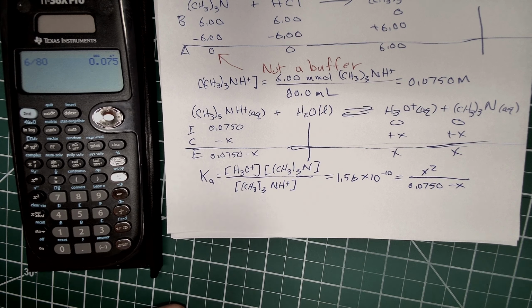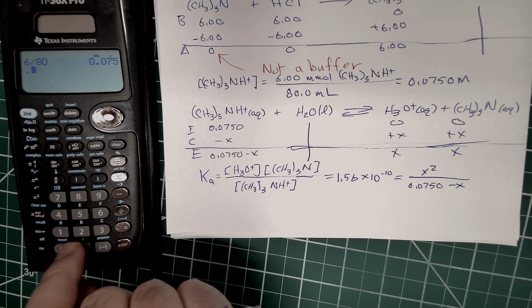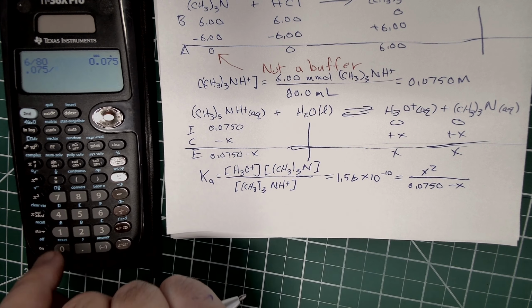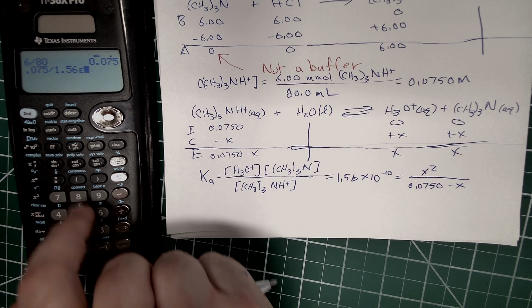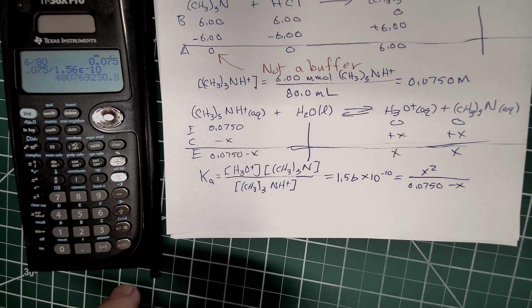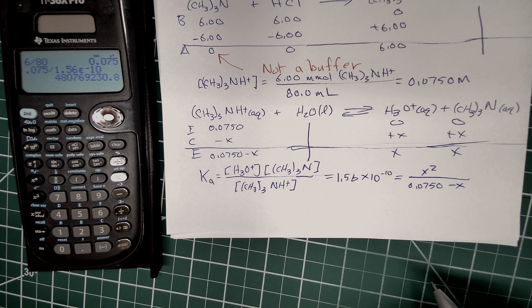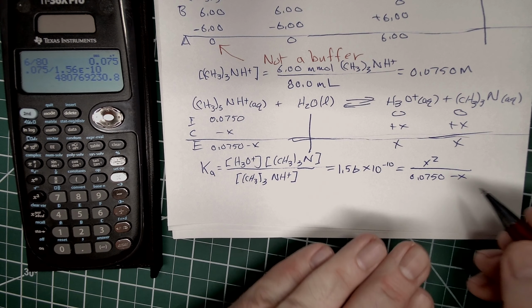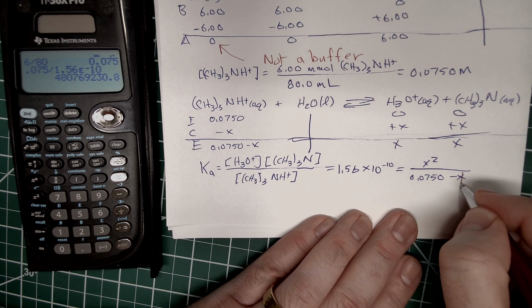Okay, hopefully after pausing, you were able to determine, yes, it's okay to neglect x. 0.075, and we'll divide that by this 1.56 times 10 to the negative 10. And that gives us a number definitely bigger than 400. It is okay to neglect x. So I'm going to get out my red pen of neglect.